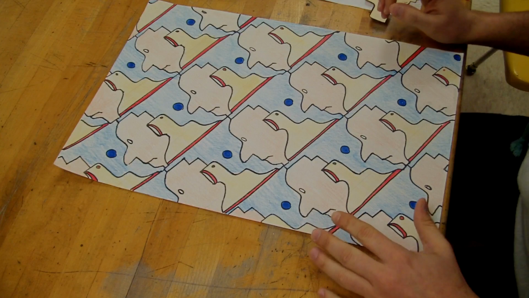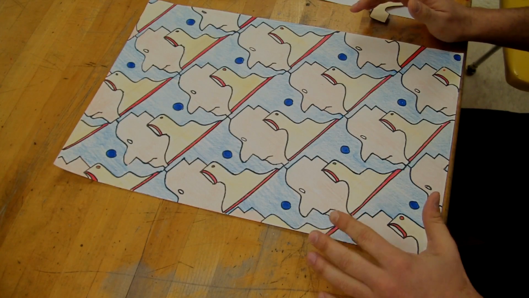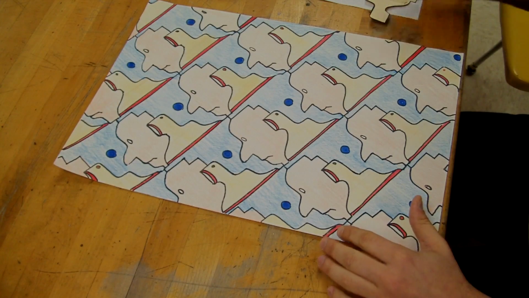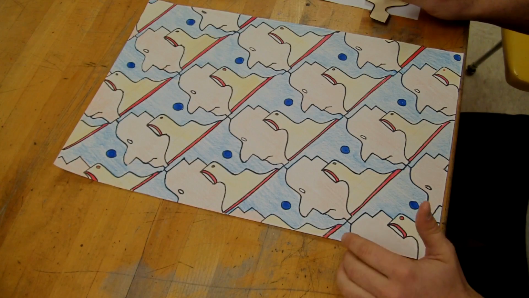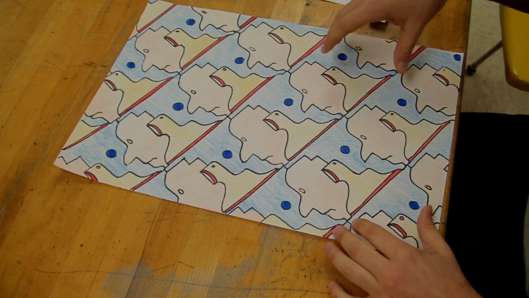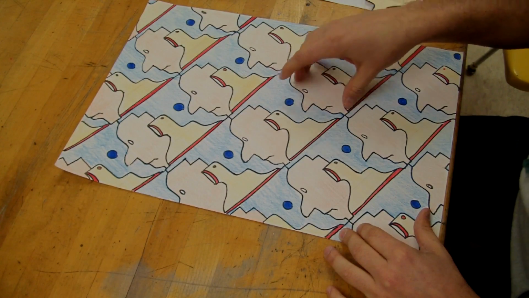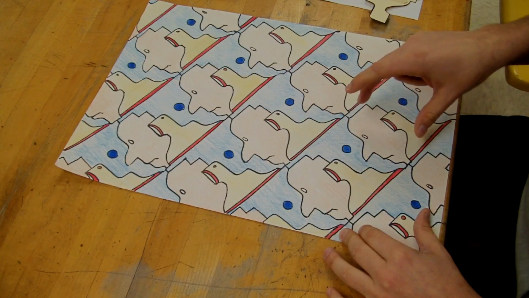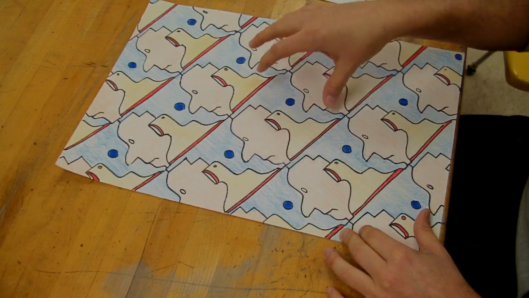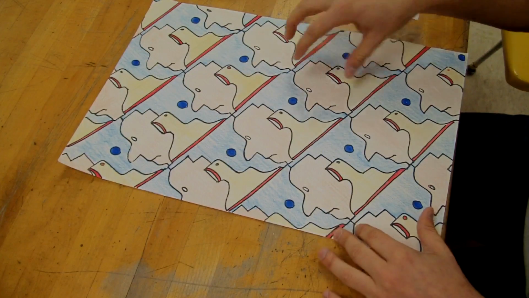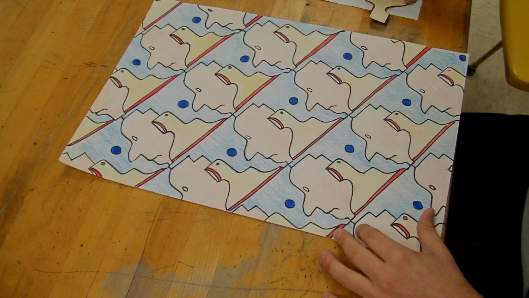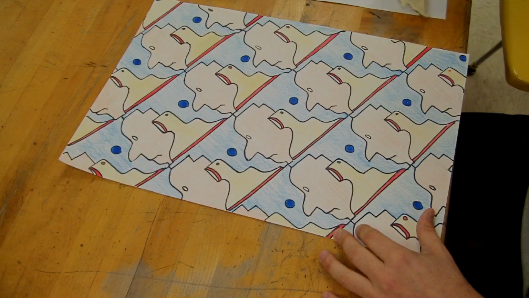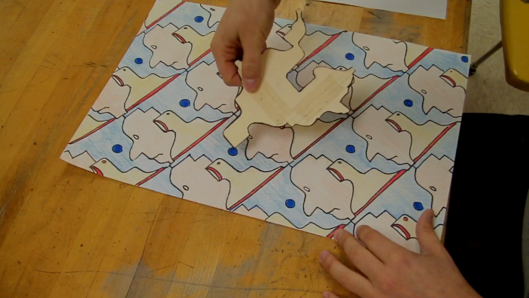This is an example of the project that you're about to do. It's called a tessellation. A tessellation is an image that perfectly lines up and repeats itself without any gaps in it. I know it appears that there's a gap here, but if you look, this is my original tessellation right here. This is the one I came up with.